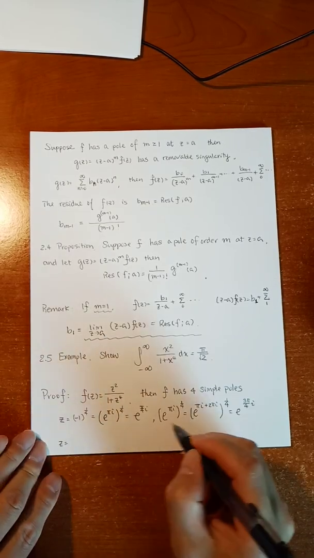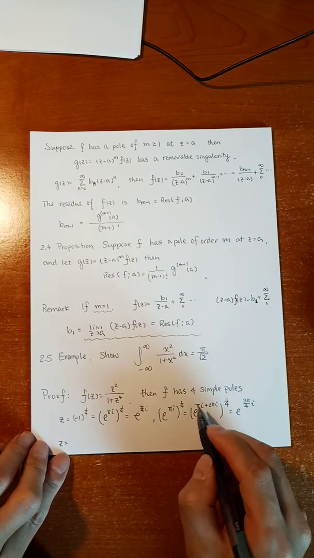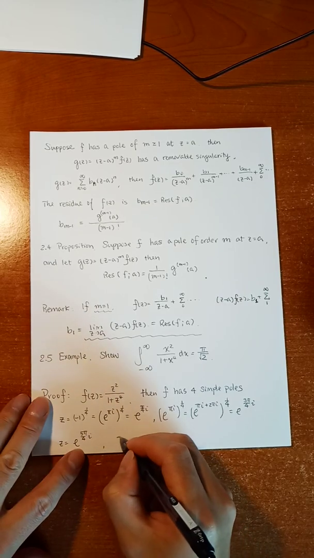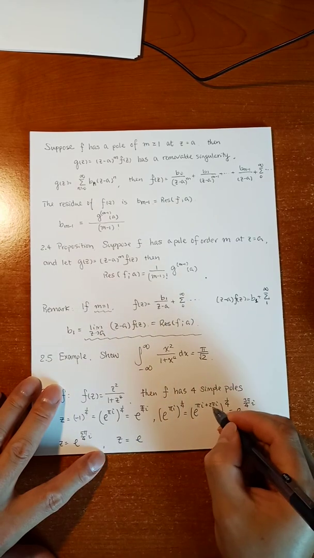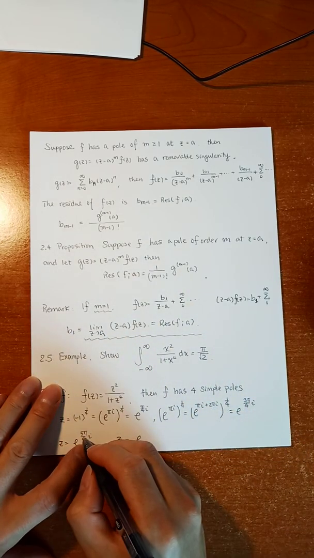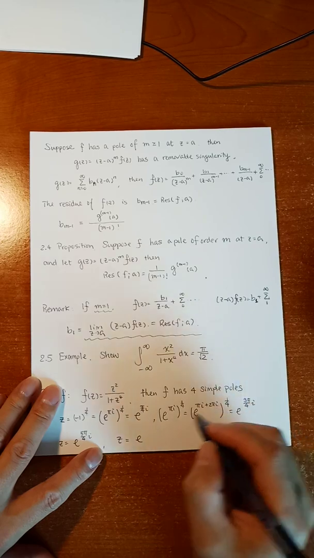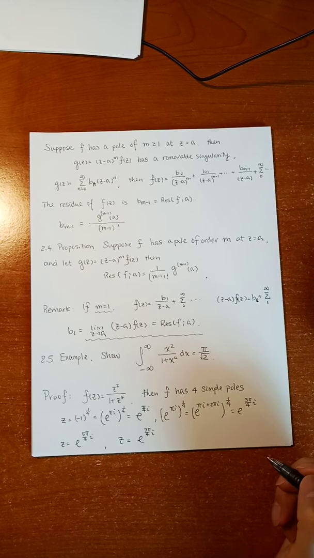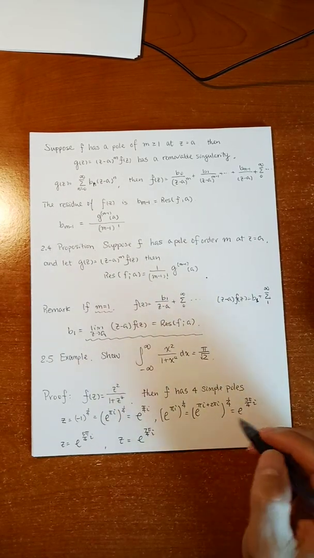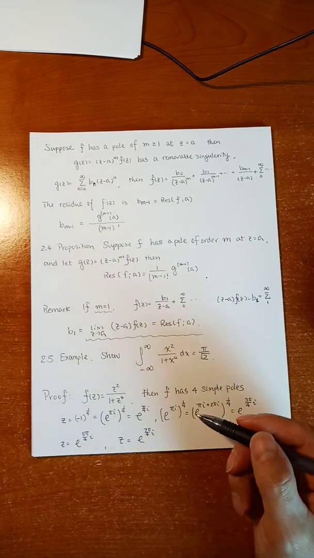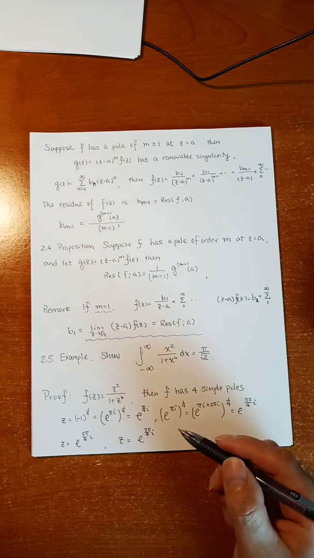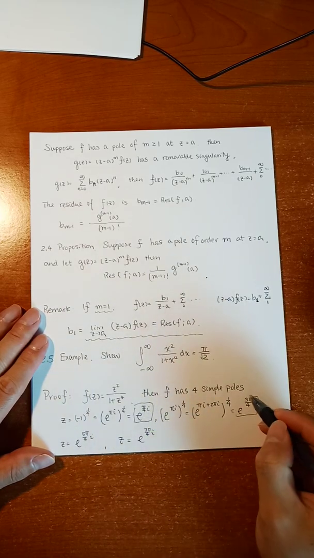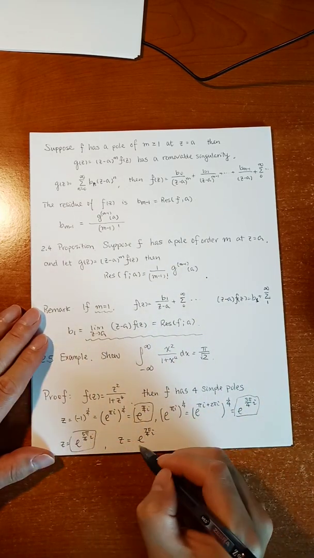And here plus 4πi is a 5, so it's e^{5πi/4}. And the last one, plus 6πi, is 7πi over 4. You cannot plus 8πi; if you plus 8πi, you come back to e^{πi/4}. All right, so there are four simple poles. 4 simple poles.